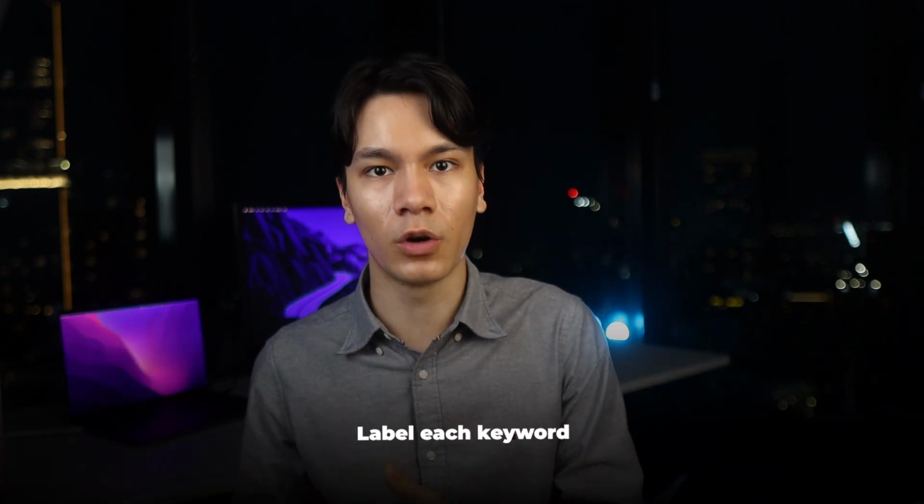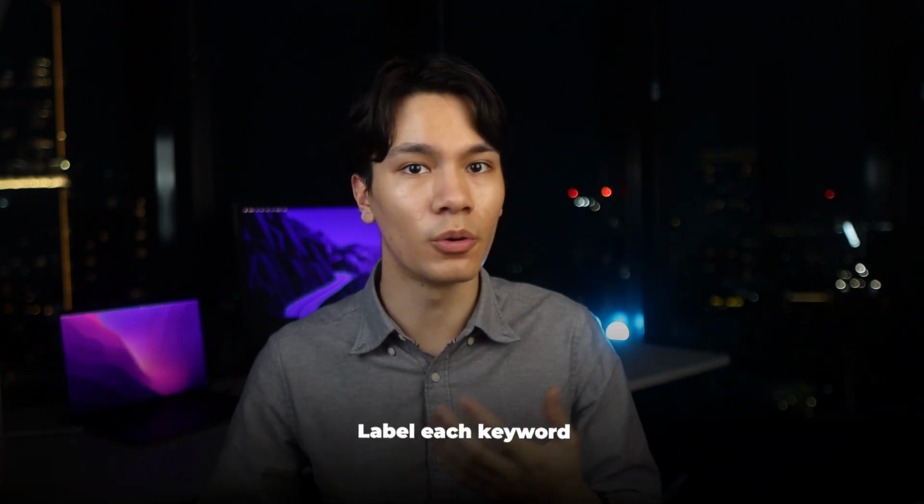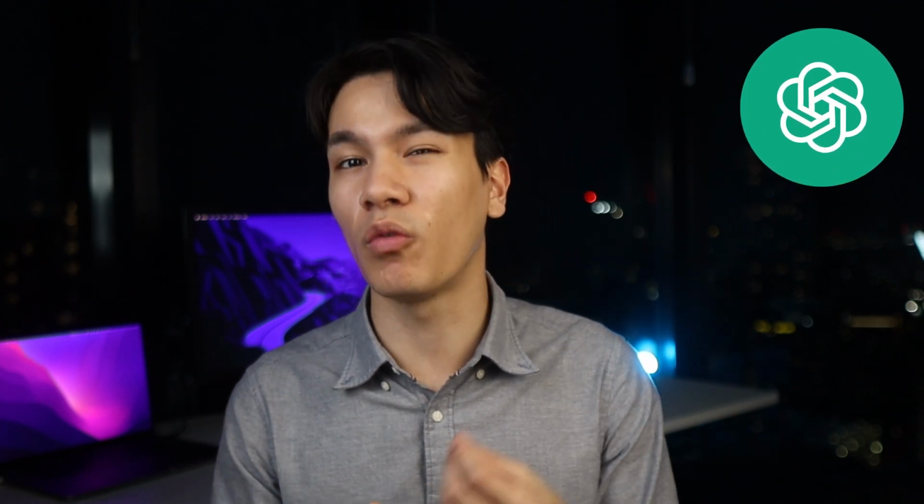Step number 2 is to label each keyword as layer 1, 2, 3, or 4 information. And you might wonder, how am I supposed to know this if I don't know the content? Well, for any of the keywords that you don't know, quickly Google them or ask ChatGPT to get a rough idea of what they refer to. And you can use your intuition here, right? Concepts like photosynthesis are very broad. And so now we're going to have those as layer 1.